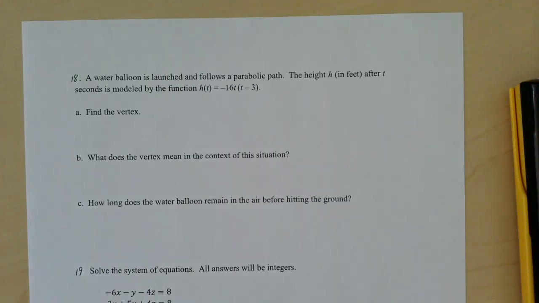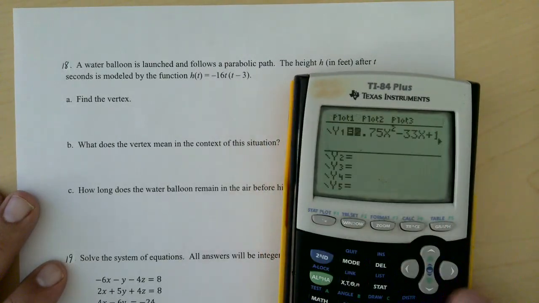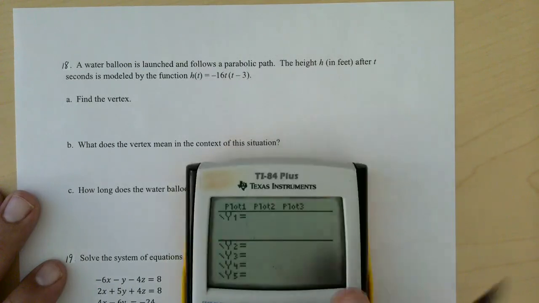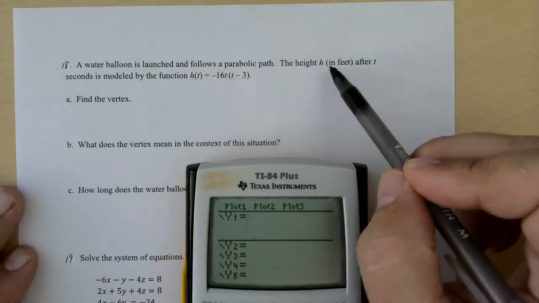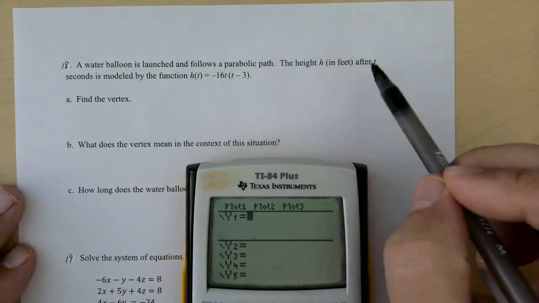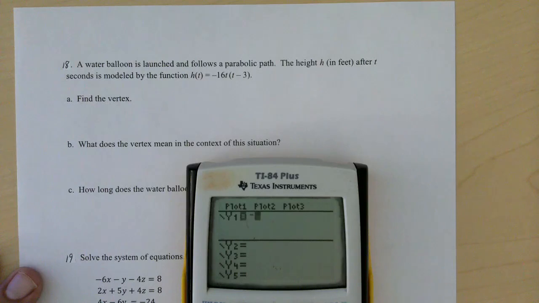Our last page of our review, we start out with another word problem that you can just use your calculator. So again, with every word problem, know what your output is. So we're dealing with the height in feet after my input of seconds. So I'm just going to type this in, and then look at my table. So I have negative 16x, x stands for seconds, and then in parentheses I have x minus 3.